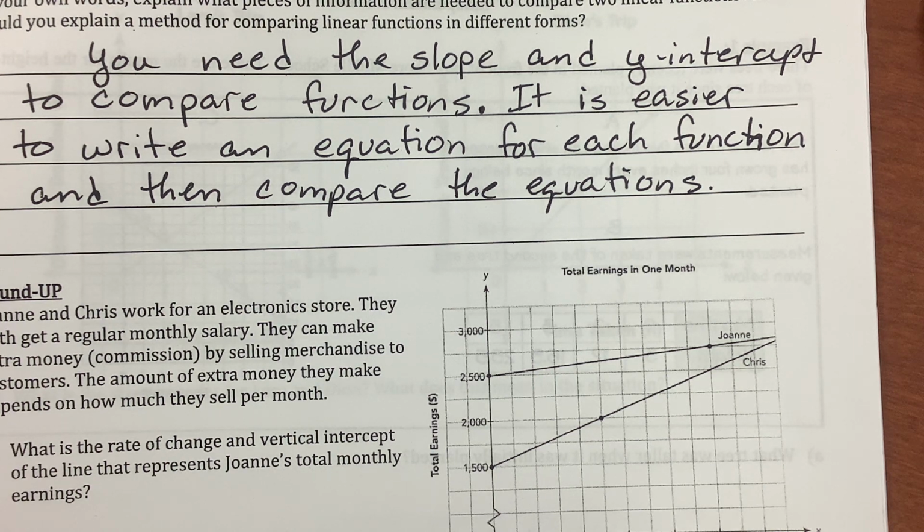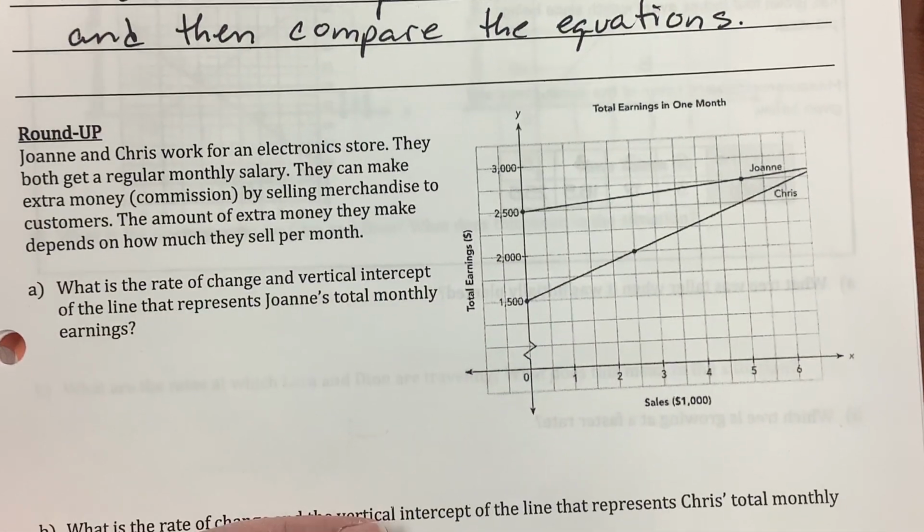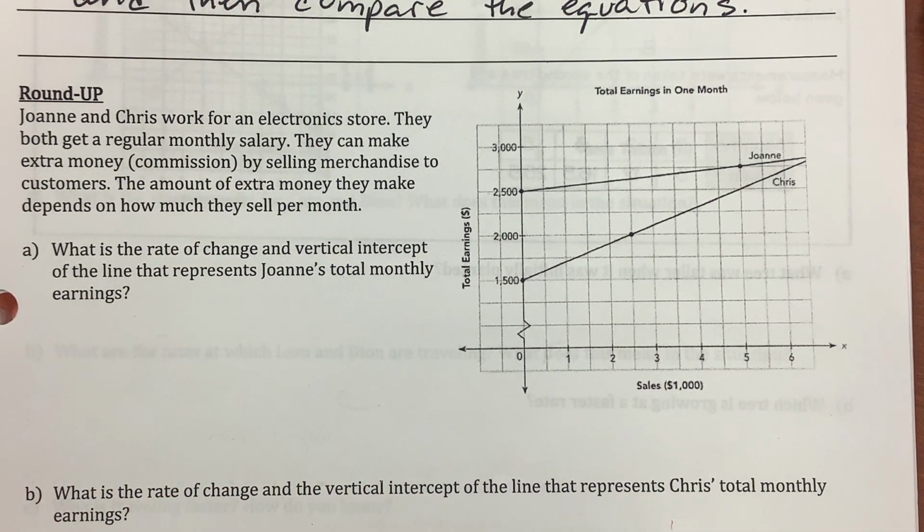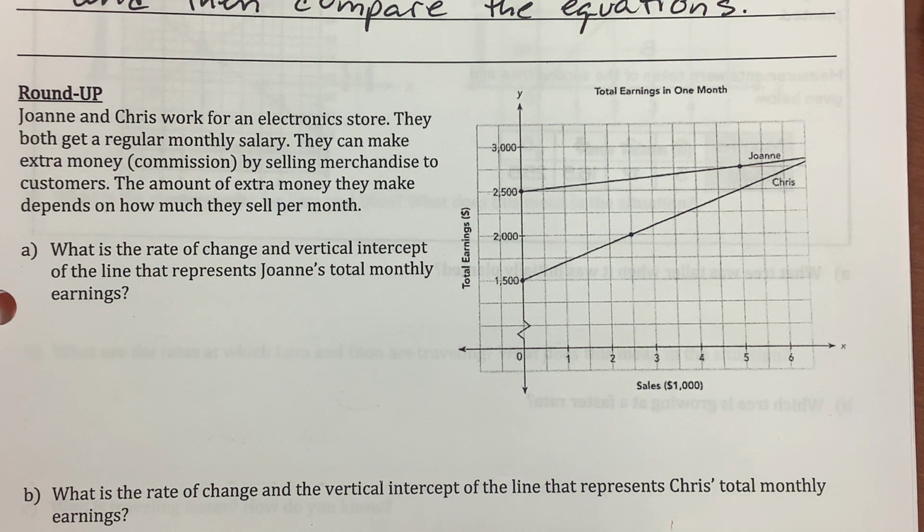Joanne and Chris work for an electronics store. They both get a regular monthly salary, and they can make extra money, called a commission, by selling merchandise to customers. In other words, the more they sell, the more money they make. Like a car: car salesmen get a salary, and then every time they sell a car, they get more money. Most salesmen, even waiters and waitresses, work on that. They get a base salary, and then they get tips, which is like a commission.